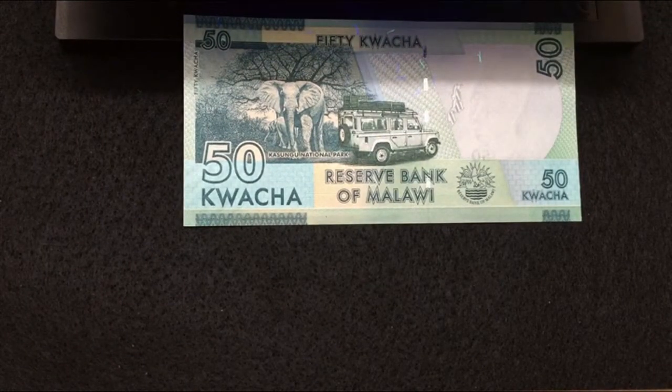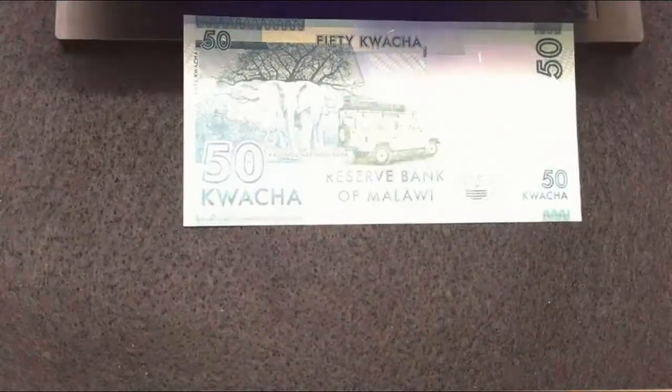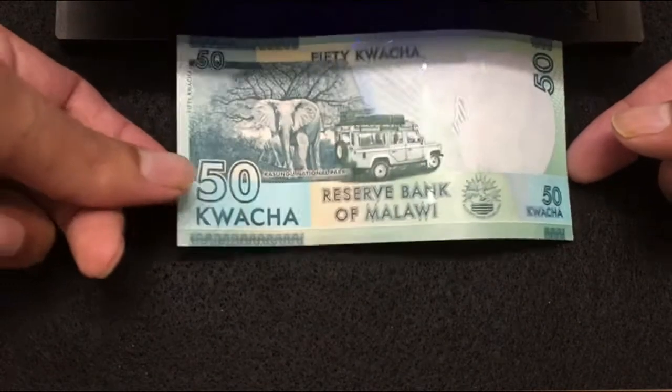Let's see if there are any patterns that are visible under the UV light. So on the right side I can see some patterns are there. On the middle, on the top, I have some golden patterns here, but serial numbers are not visible on the back side under the UV light. Let's check the back side of this bill.